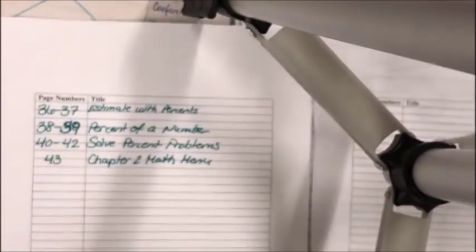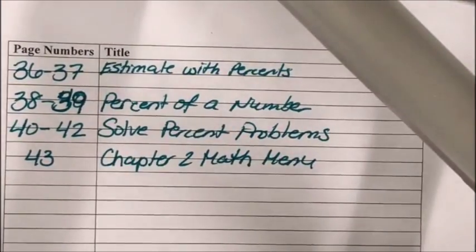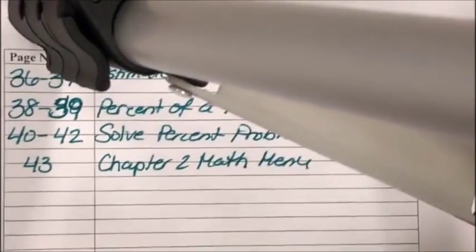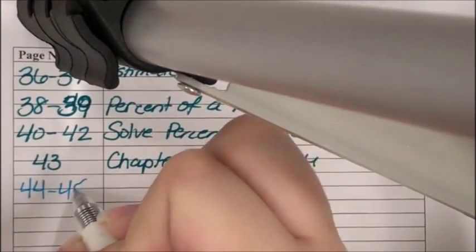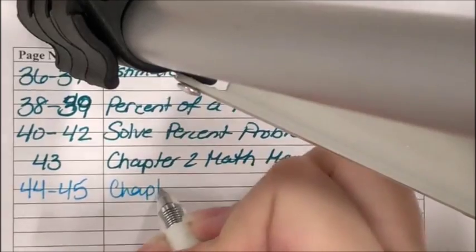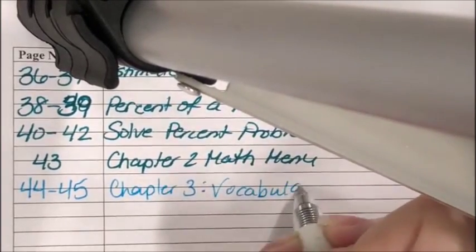Okay, now we're going to go back to your table of contents. Make sure we're good with this. On 44 and 45 is chapter 3 vocabulary.